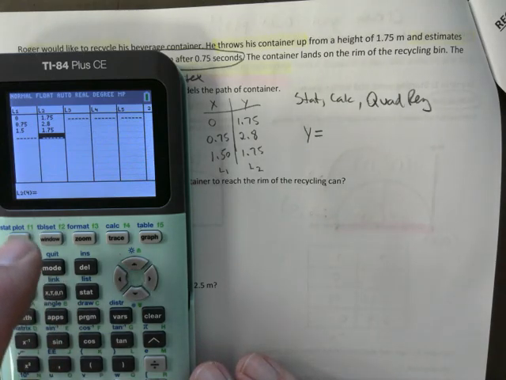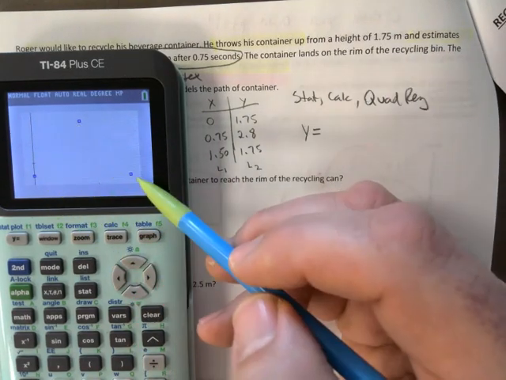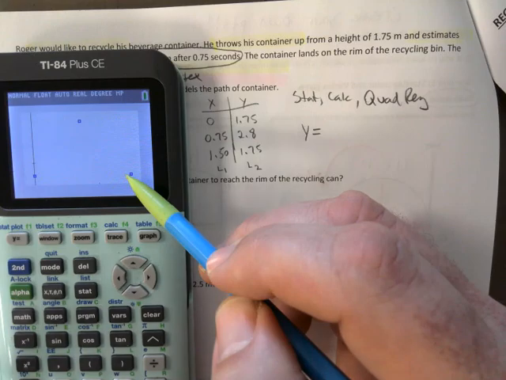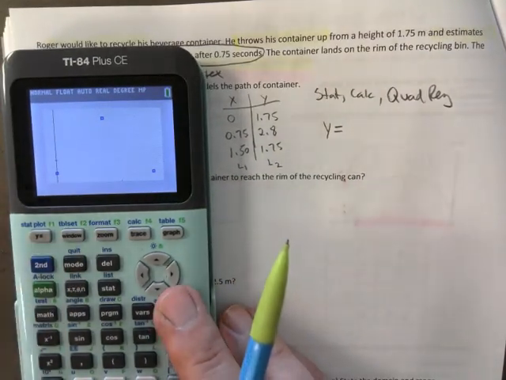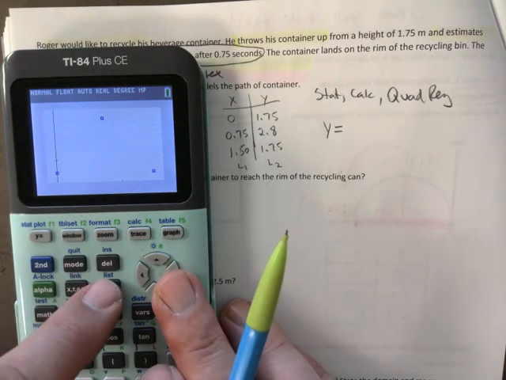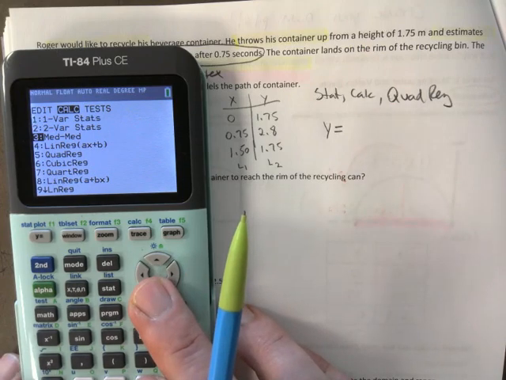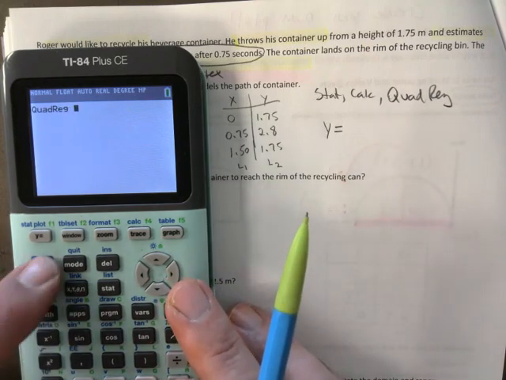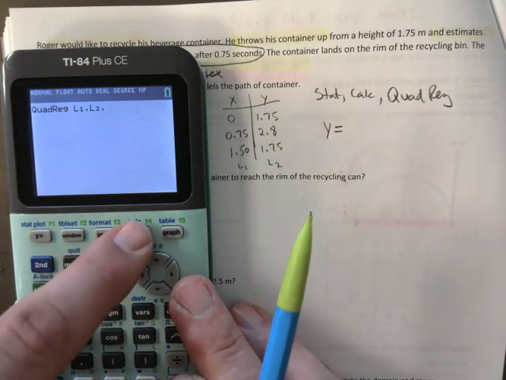We can do a zoom 9, because you only have 3 points, right? These are the 3. Please make sure you adjust your window though later when you do the actual calculation. I'm going to go stat, calc, quadratic regression, 1, 2, alpha trace.